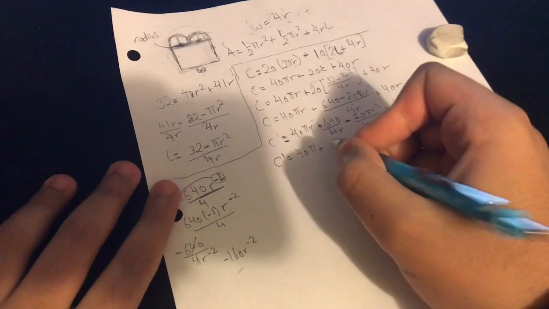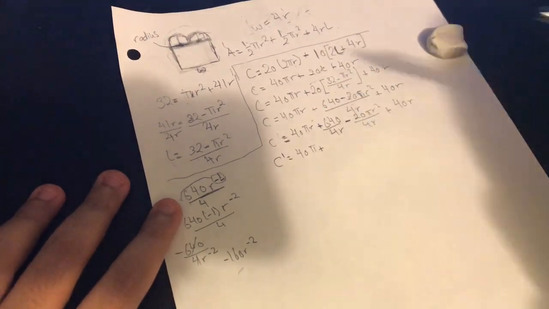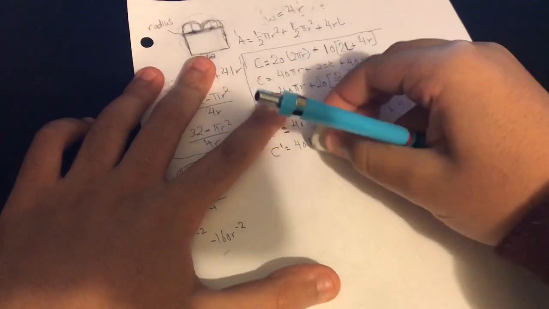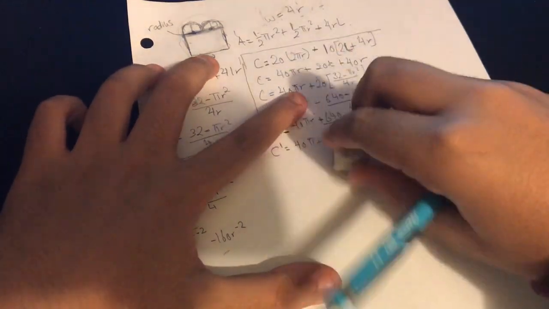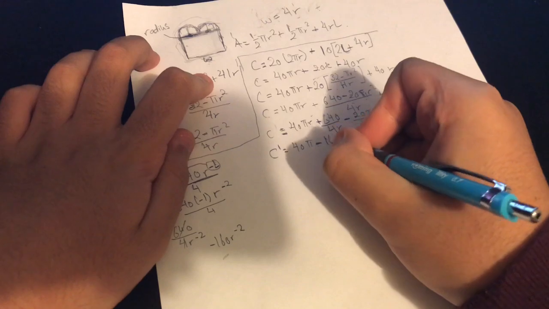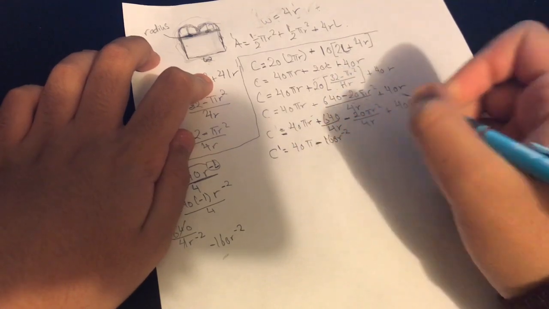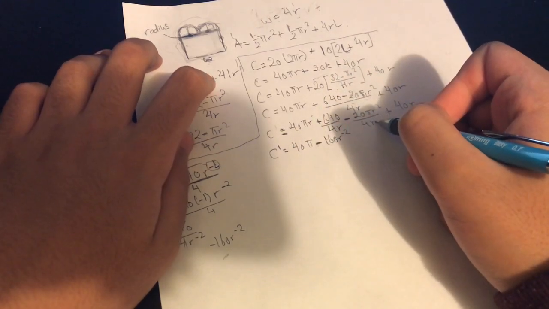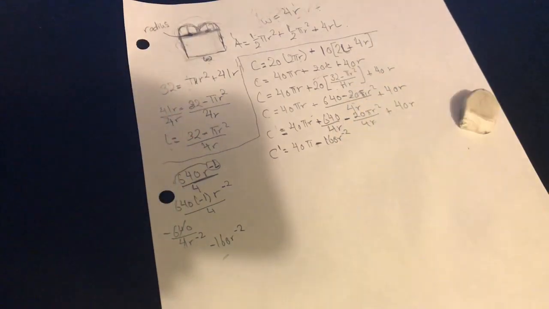So I'll return back to the equation. Minus, forgot to do that, minus 160 r to the power of negative 2. Again, the same thing, I'm going to derive it.